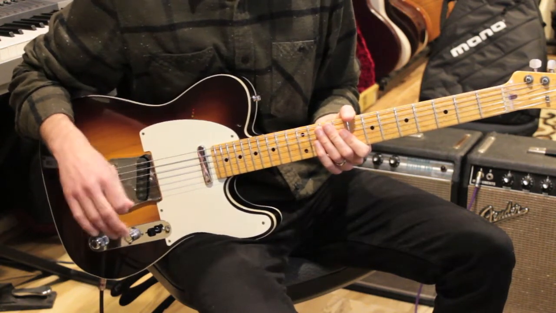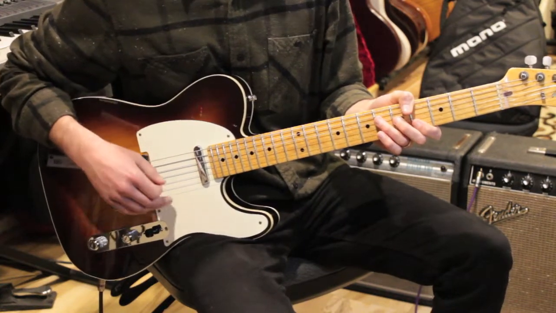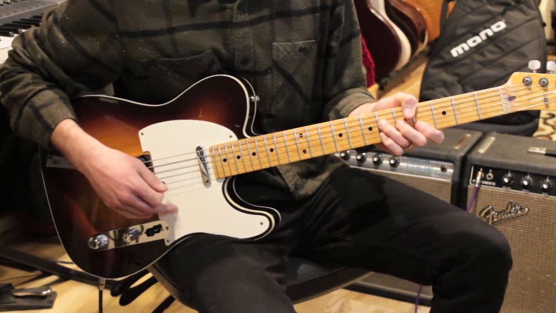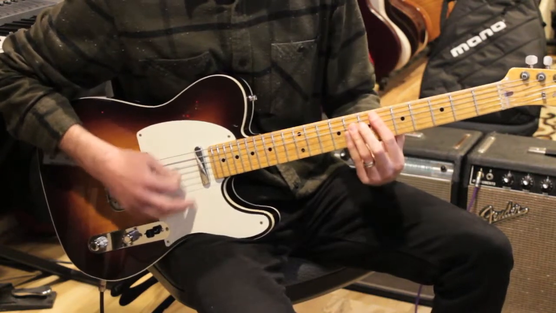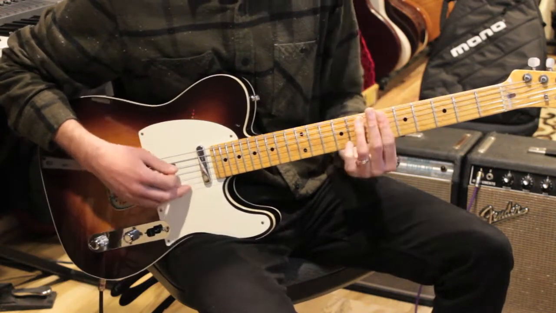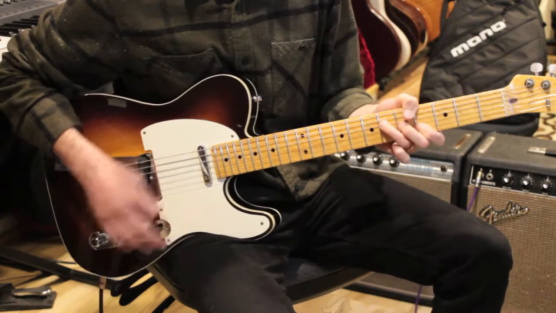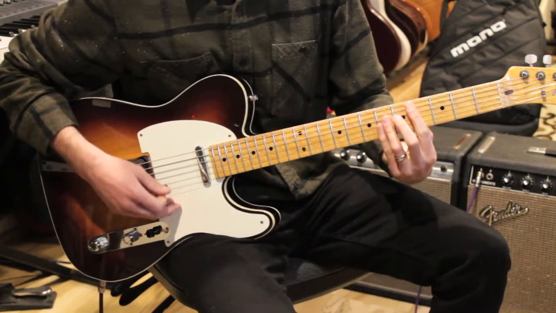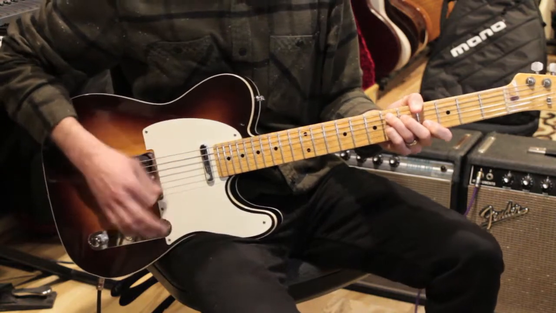So let me play this entire B section in one pass so you can hear what it sounds like in context. 1, 2, 3, 4, A flat, 2, 3, 4, 1, 2, 3, 4, D flat, E flat, D flat, E flat, A flat, 2, 3, 4, 1, 2, E flat 11, 1 and 2 and 3, and A flat, F minor, D flat, E flat 7. Just like the intro.